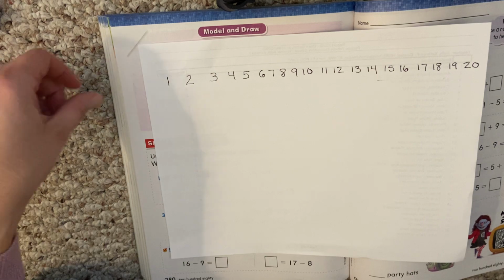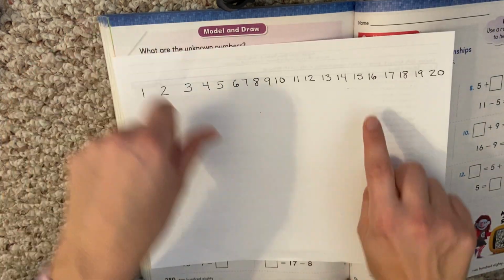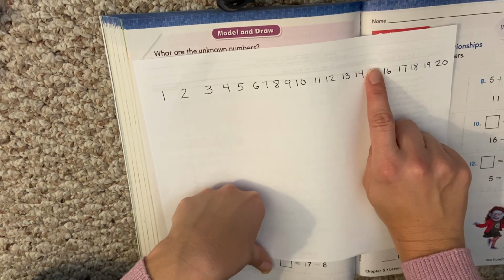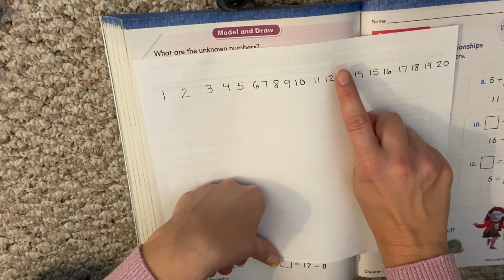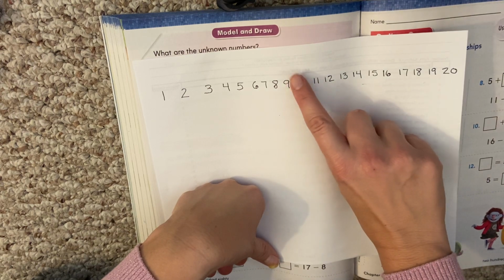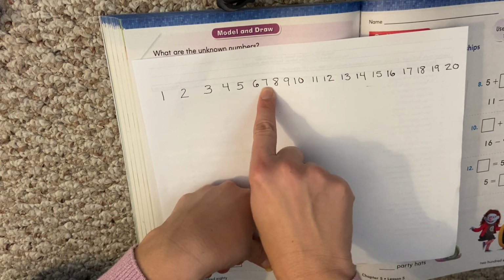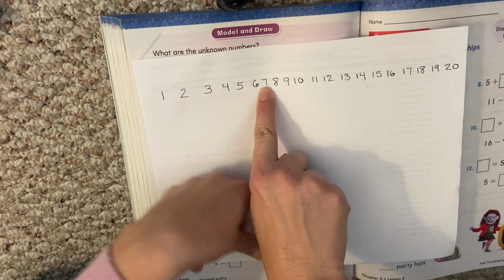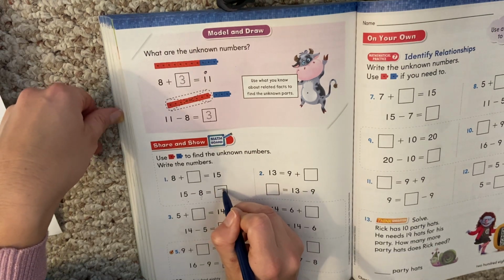Okay. All right. 15 minus 8. So we put our finger on 15. We're going to take 8 hops back. 1, 2, 3, 4, 5, 6, 7, 8. Where did you land? 7. So 15 minus 8 equals 7.